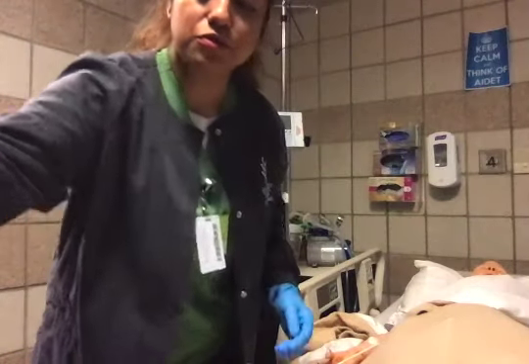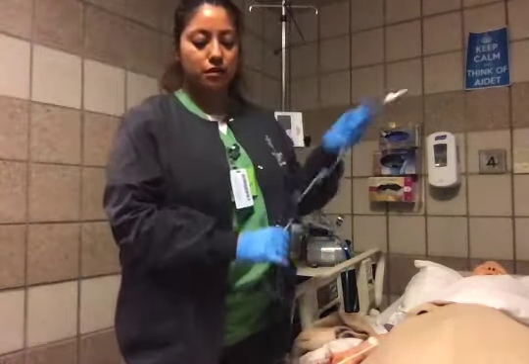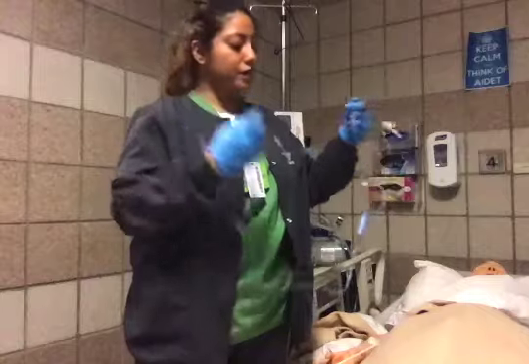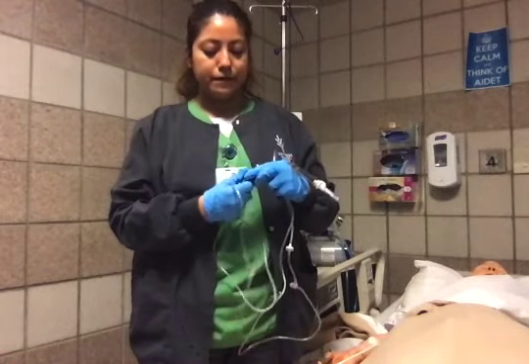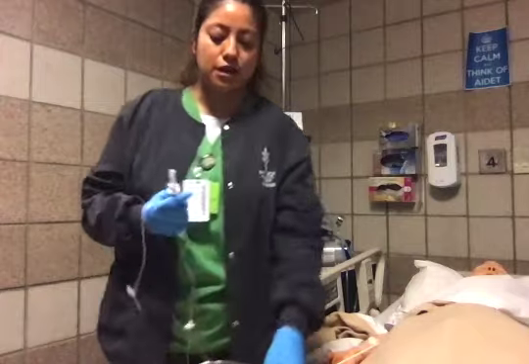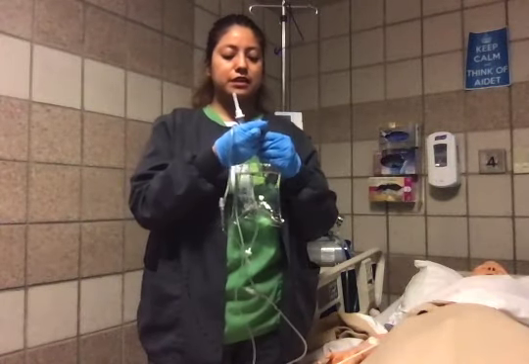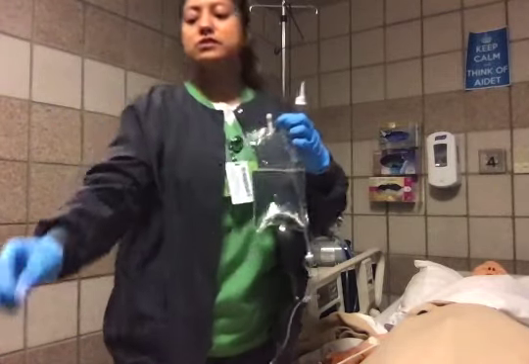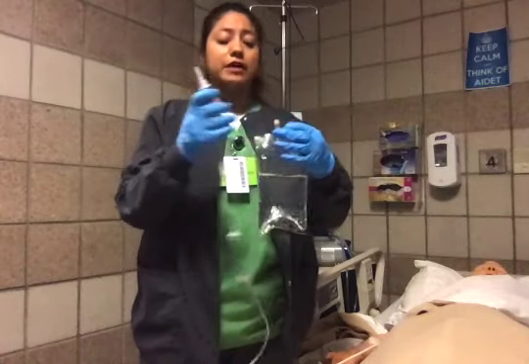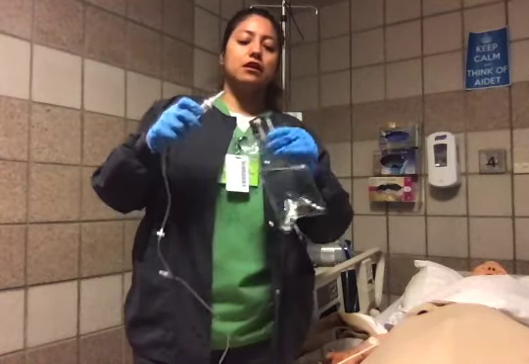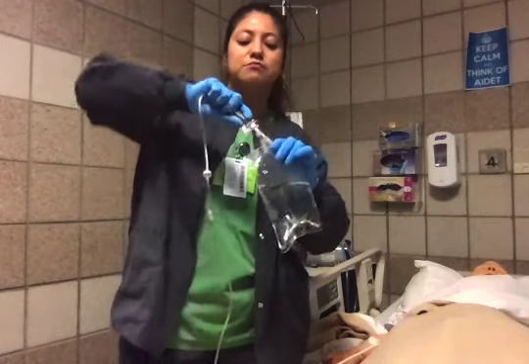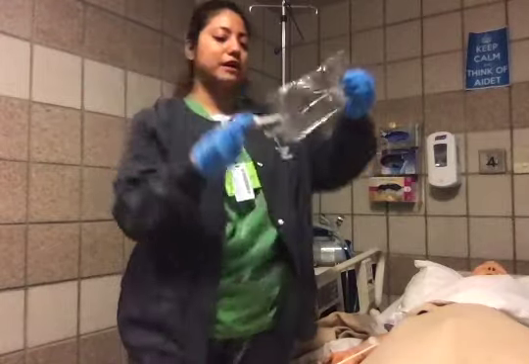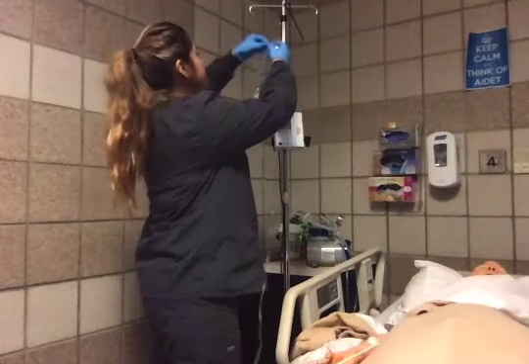I'm going to grab my primary tubing, making sure that it is unclamped, and I'm going to clamp it. Okay, and now, not contaminating either end, I'm going to take off the lids, not touching or contaminating the spike. And with one firm push and twisting motion, I'm going to spike my bag. Okay, so it's spiked. And then I will hang this up here.